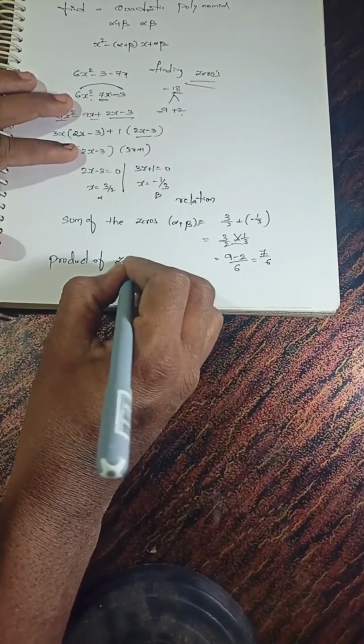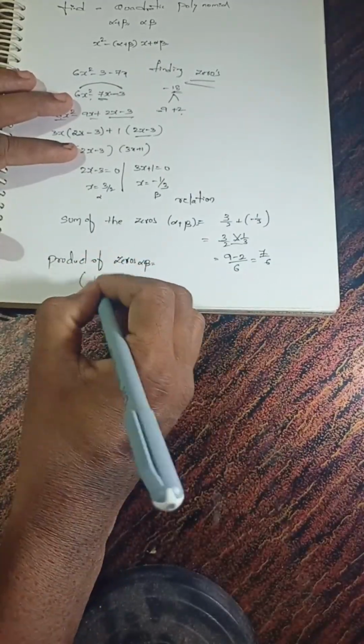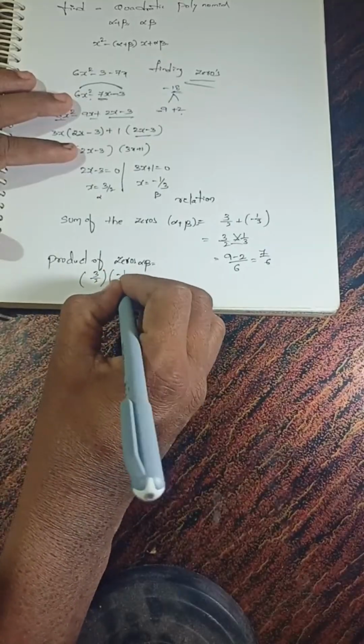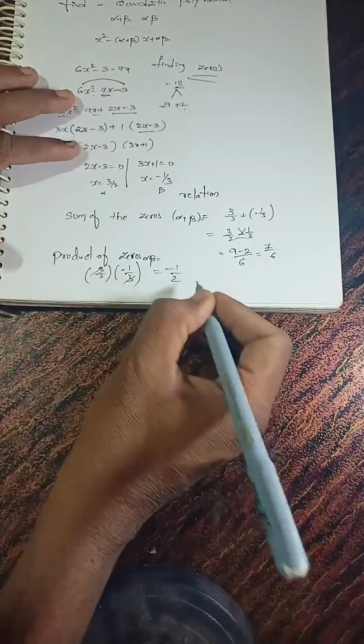Product of zeros, that is alpha beta. Alpha beta I am doing here: 3 by 2 into minus 1 by 3. See, numerator and denominator will get cancelled. We are going to get the answer 1 by 2.